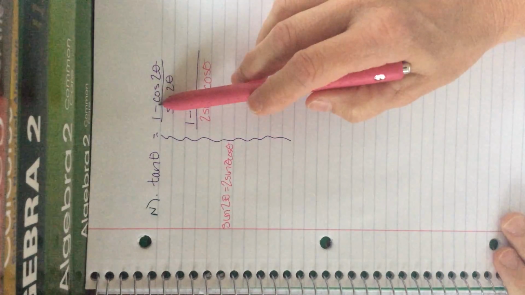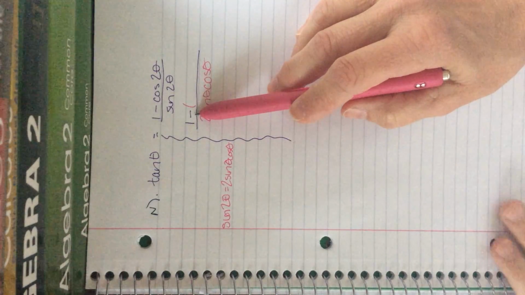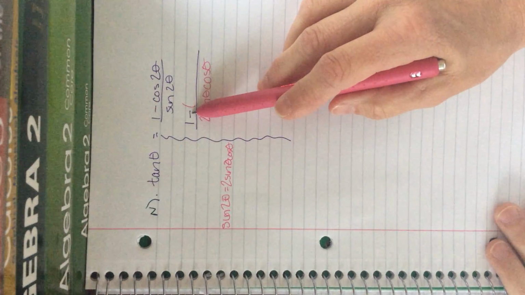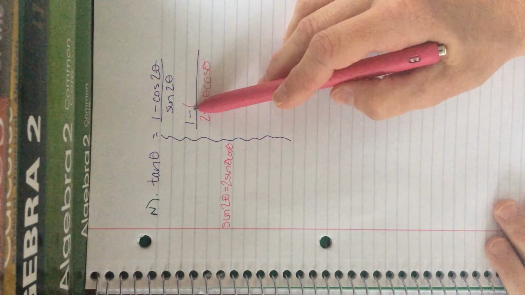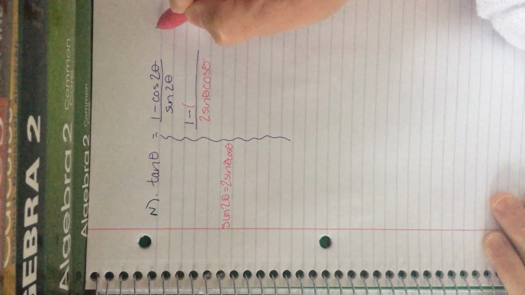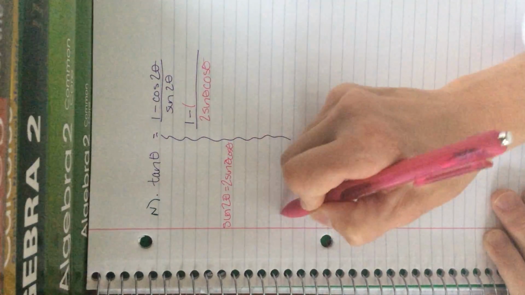So the subtraction here is going to be something that can be tricky, so you have to be careful with it. I'm using parentheses. Here's what I want us to look at. I'm going to come down here.